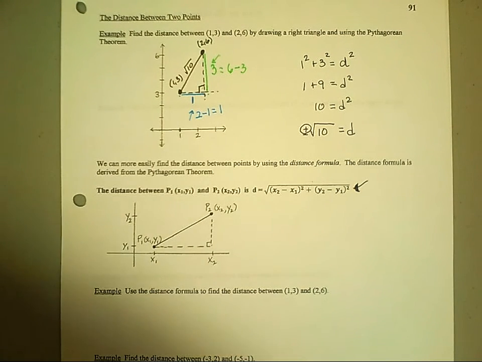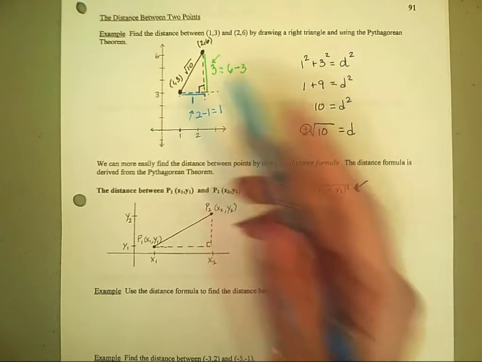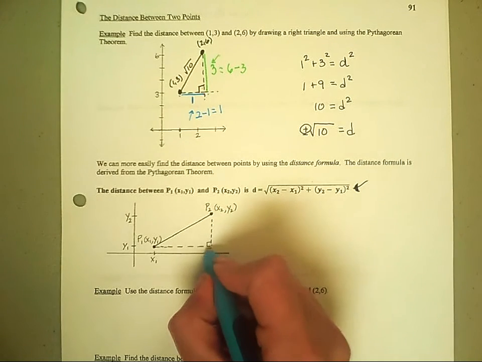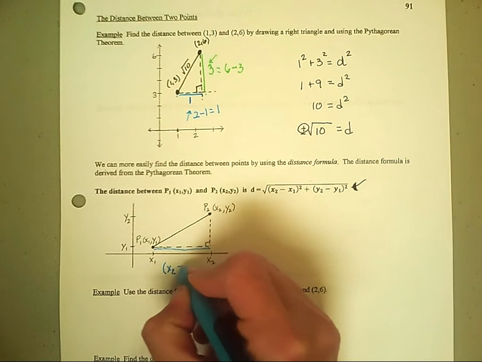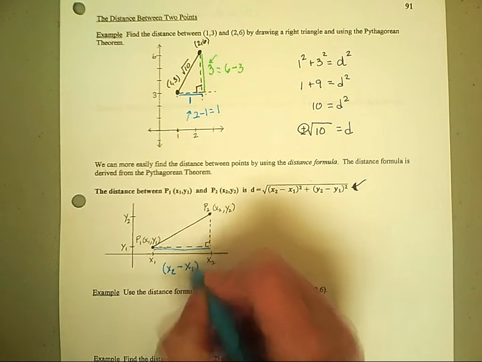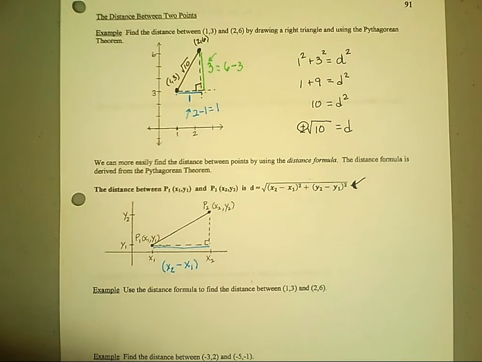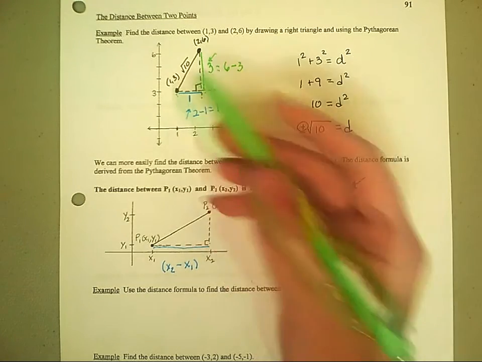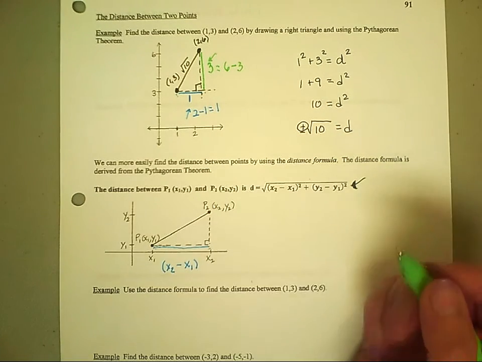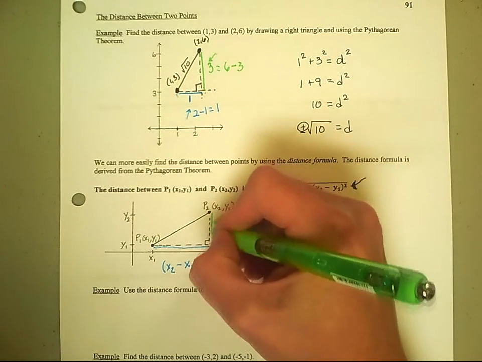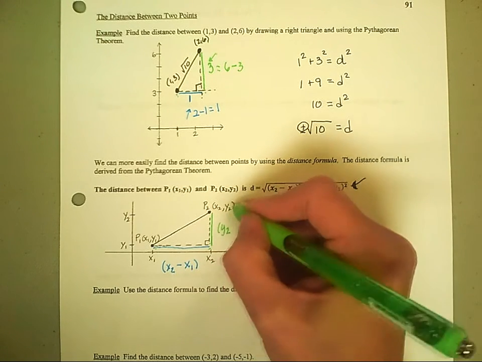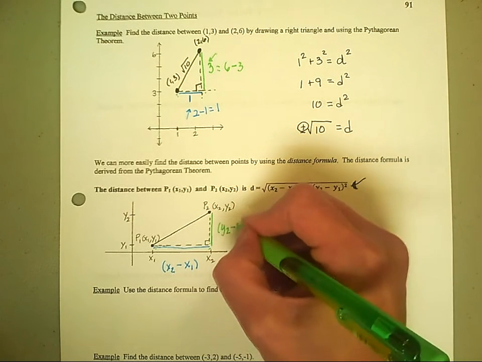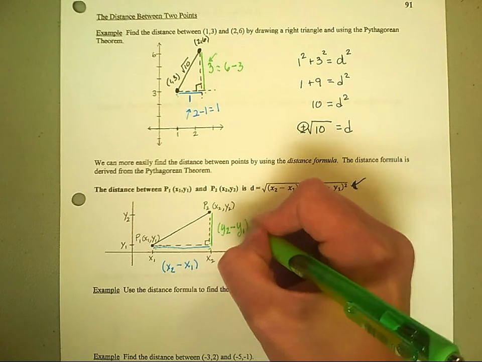Just like I did up top here, I'm going to look at the x values. The distance between here and here is, I'll take the x2 value and subtract from it the x1 value. That's the length of this side. Just like here I had 2 minus 1, here I'll just take x2 minus x1. Now on this one, I changed from a y value of y sub 2, and we subtract y sub 1, the other y value.